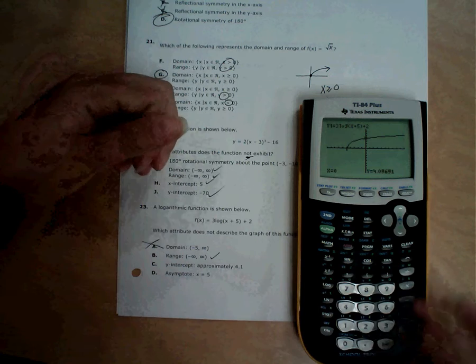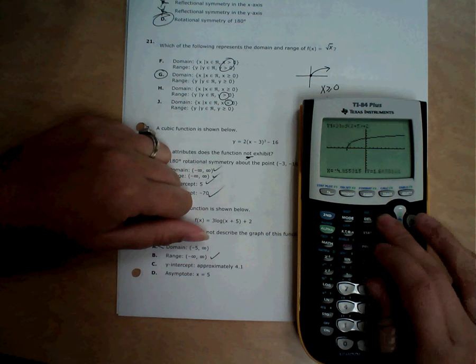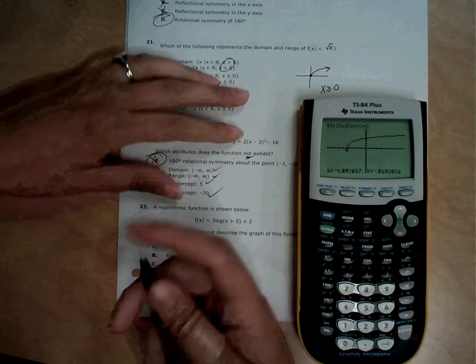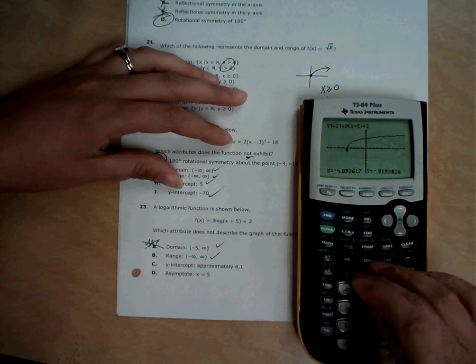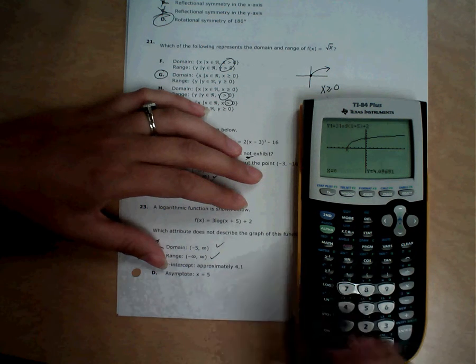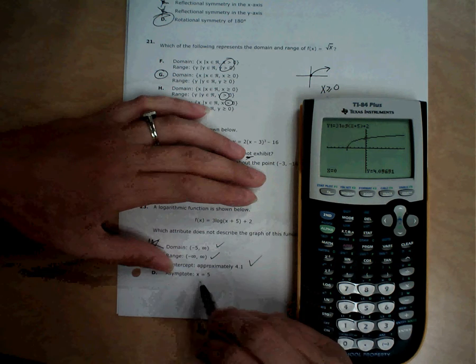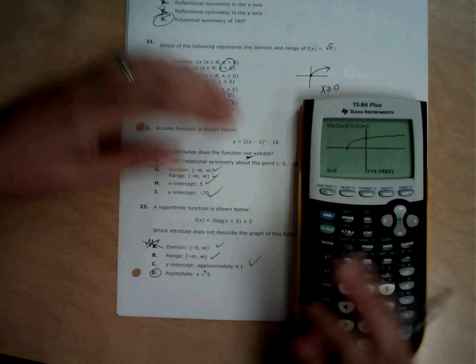Okay, so -5. Yes, that one is true. Range is from negative infinity to infinity because it gets really close to -5, but it doesn't touch it. Y-intercept of 4.1, so at 0, it is at 4.1. Asymptote of x equals 5. Well, that would actually be a -5, so that is going to be D.